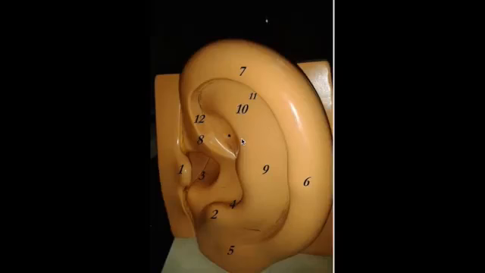Going to help you out with the labelings of the article. So this is the outer aspect and we're going to label it. I have put numbers on this diagram so it is helpful for you. Over here, starting with 1, this part is known as the tragus.